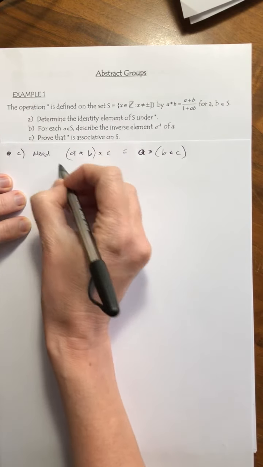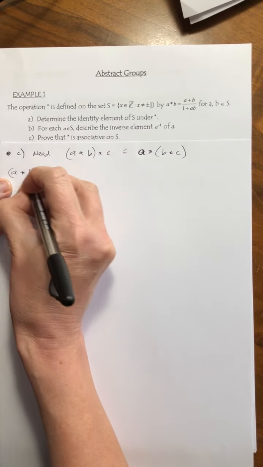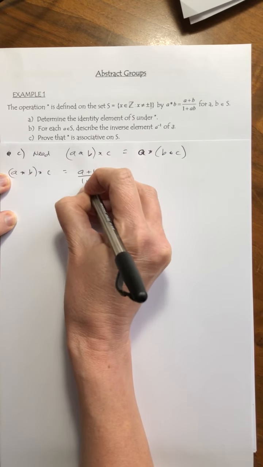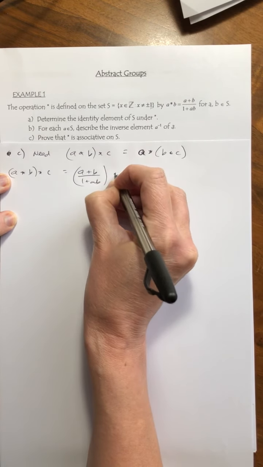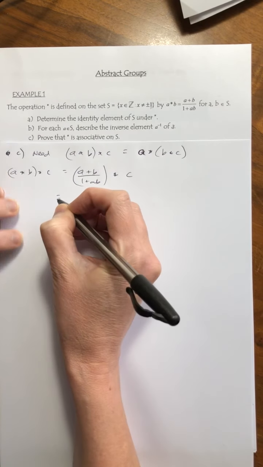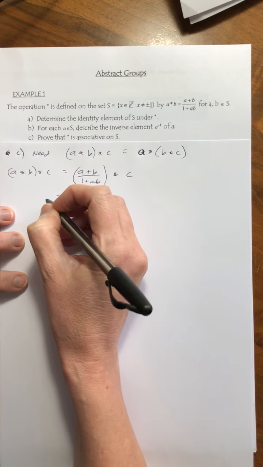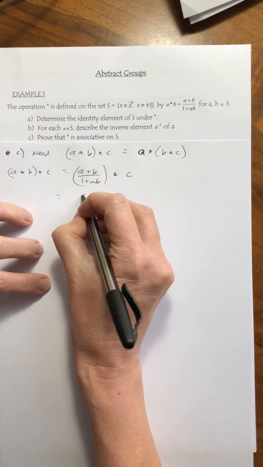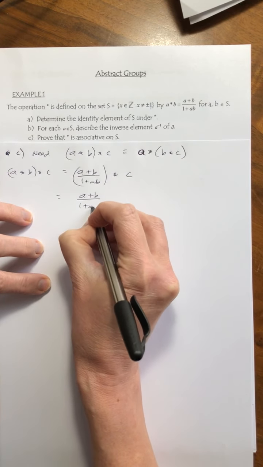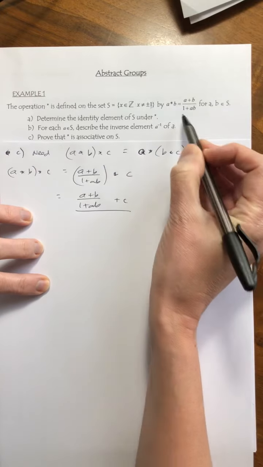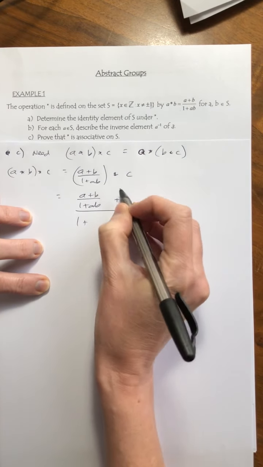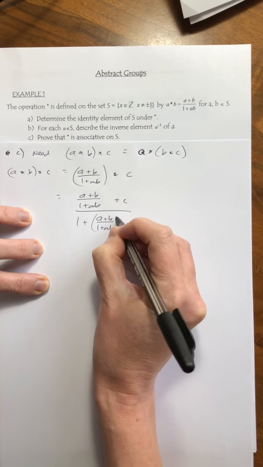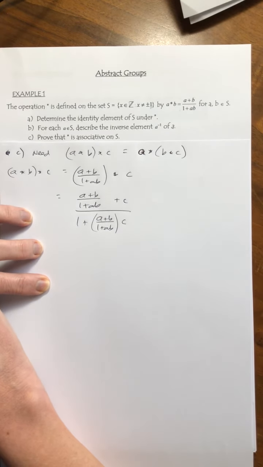So I'm going to work out this one first. A star B starred with C. I've got my expression for A star B there, and I want to work out what that is starred with C. So it's going to look horrible, but we just need to get stuck in. So it's the sum of the two on the numerator, so A plus B over 1 plus AB, over 1 plus the product of the two underneath. So A plus B over 1 plus AB multiplied by C.